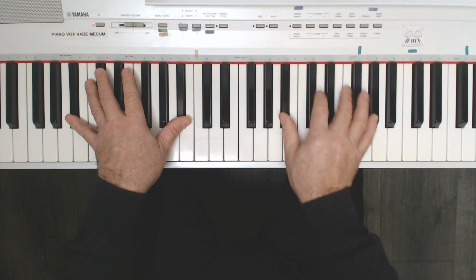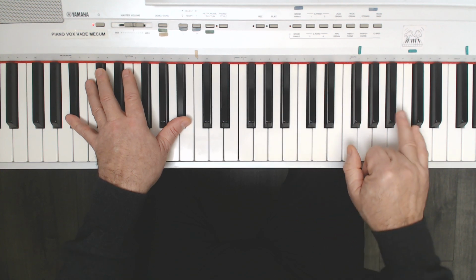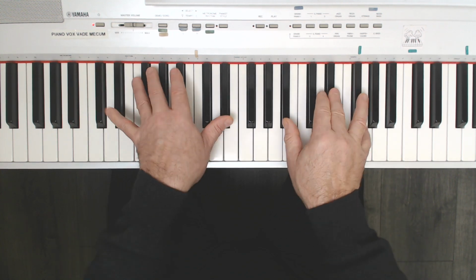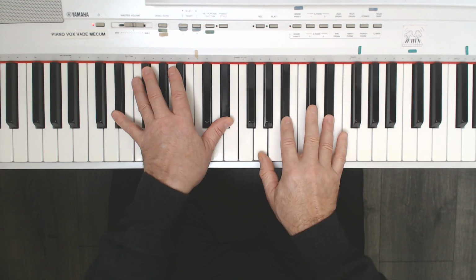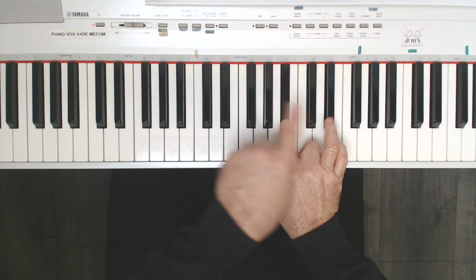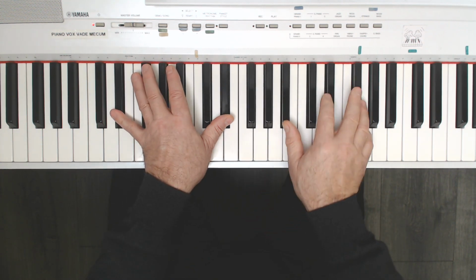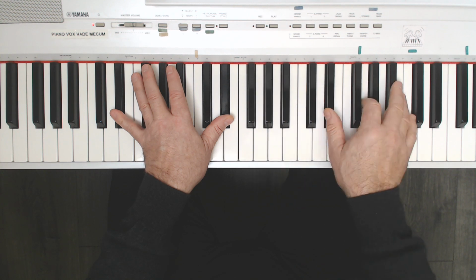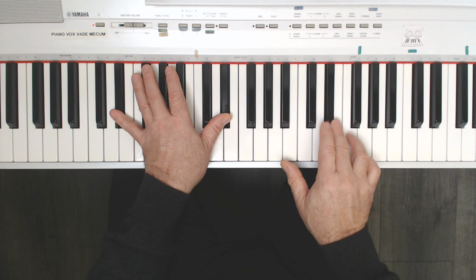Scale B flat: root, third, fifth, 7. You can play the melody if you want. Root, third, fifth, and the melody. That's the E flat, root, third, fifth. That's the root on the top of the E flat. It's just an inversion, you see.